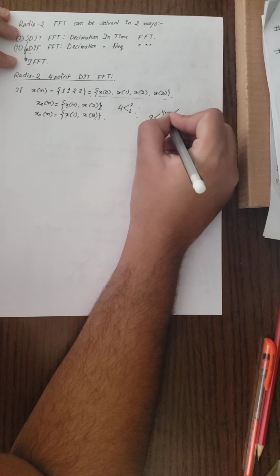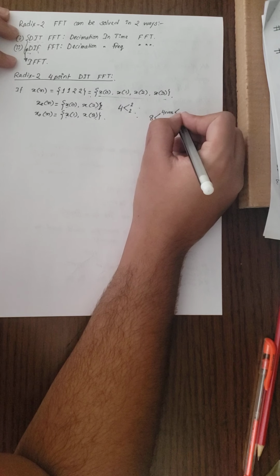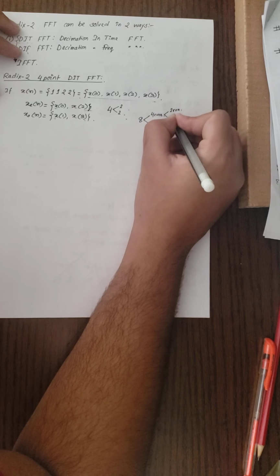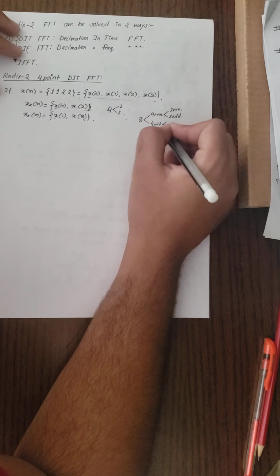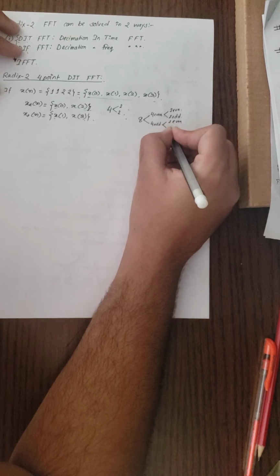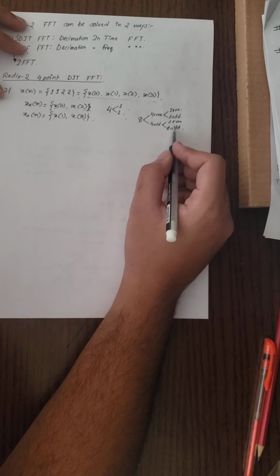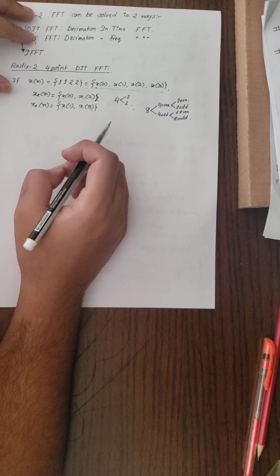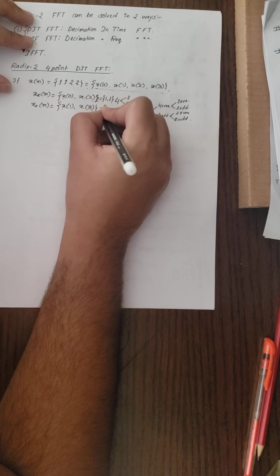These 4 even samples will have 2 even positions and 2 odd positions, so we will separate again the 2 even positions and the 2 odd positions. Similarly, these 4 odd samples will have 2 even positions and 2 odd positions, which are separated. So you can see the concept of divide and conquer, how it works in DIT FFT. So this sample will be equal to 1, 2, and this is equal to 1, 2.